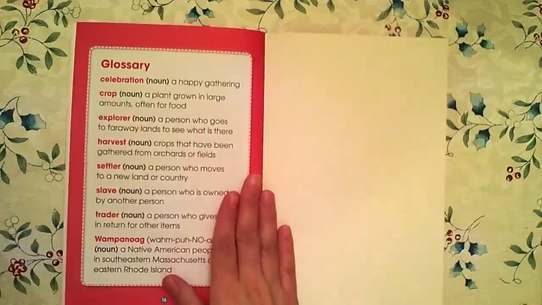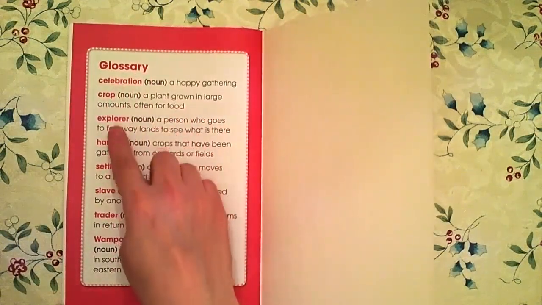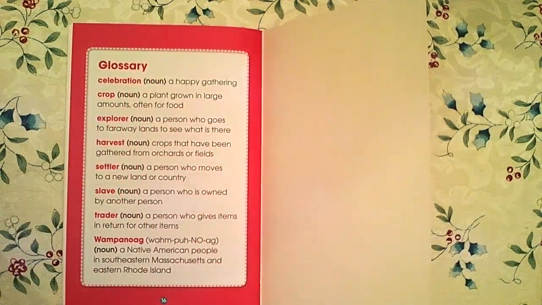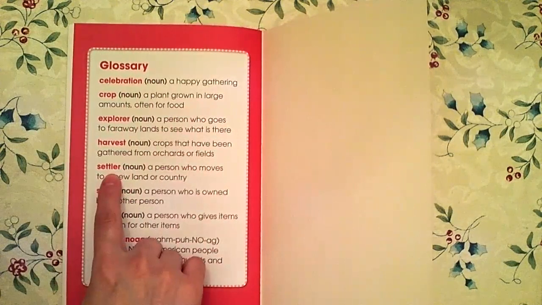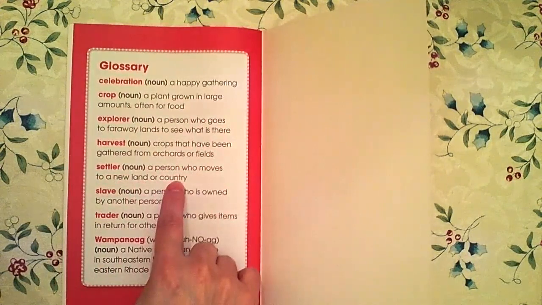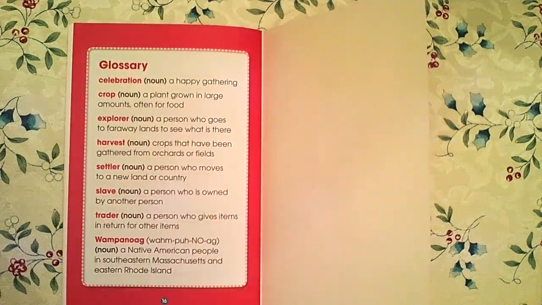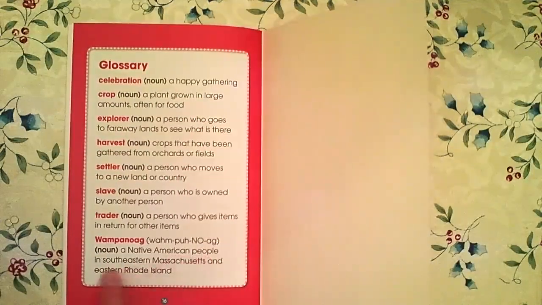At the end of this text, you can tell that there is a glossary. The glossary is a collection of important words that gives us their meaning, and we can always refer back to it when we need to understand a very important word better. Like settler, a person who moves to a new land or country. Those were the pilgrims. The Wampanoag people, a Native American people in southeastern Massachusetts and eastern Rhode Island.